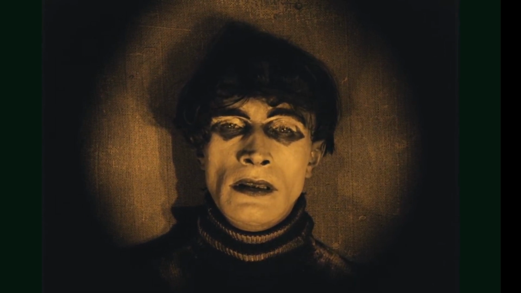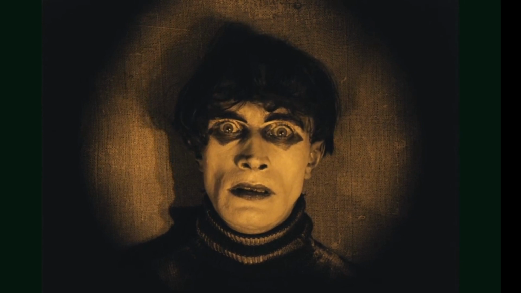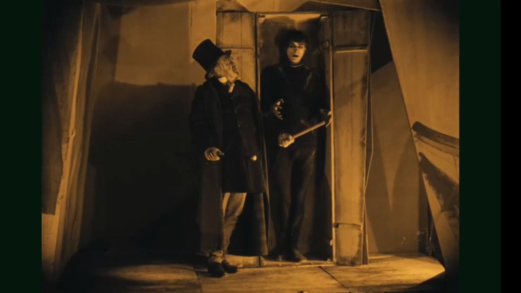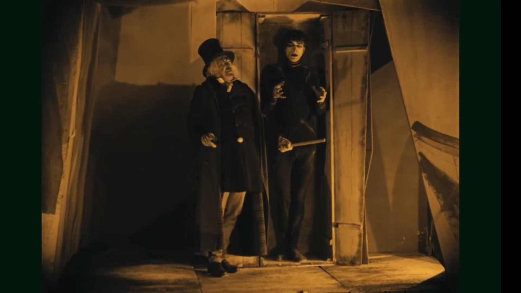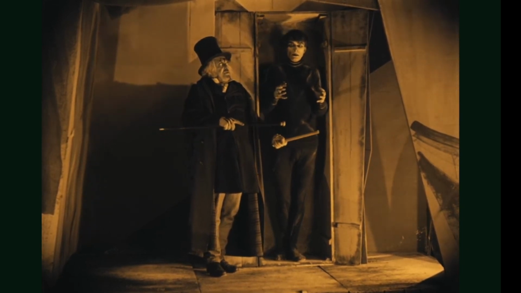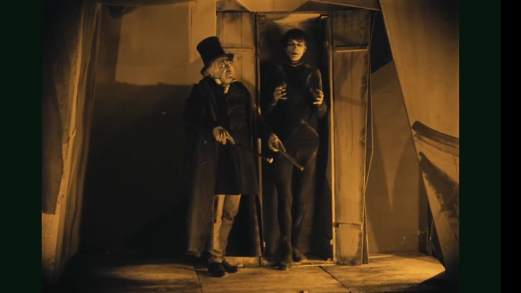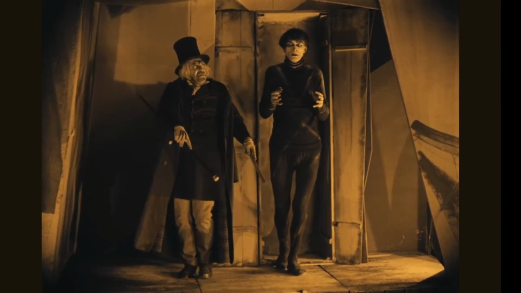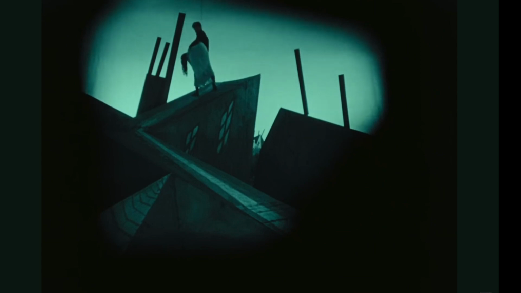And Dr. Caligari is a traveling showman who has this somnambulist, or sleeper. I hate that word, I can't say it. The sleeper Caesar, who has been asleep for 23 years, but you can wake him up and he will tell your fortune. And the narrator's friend asks, how long will I live? And Caesar says, until dawn. And the friend is murdered.